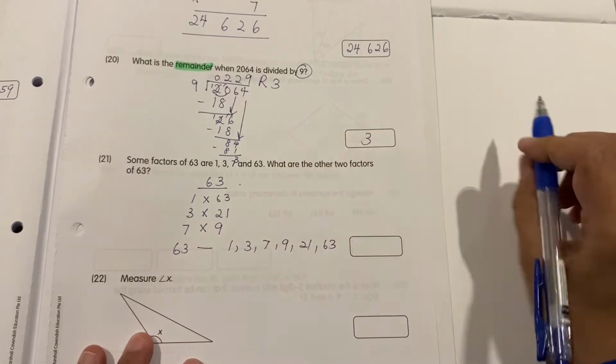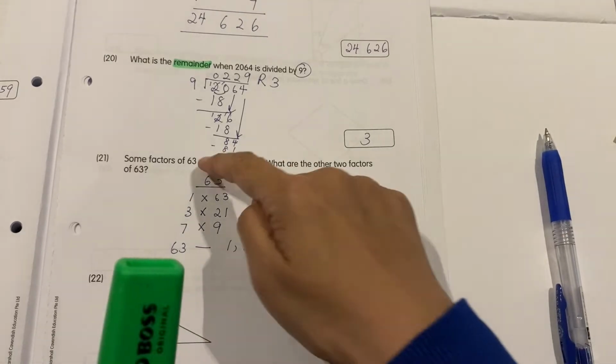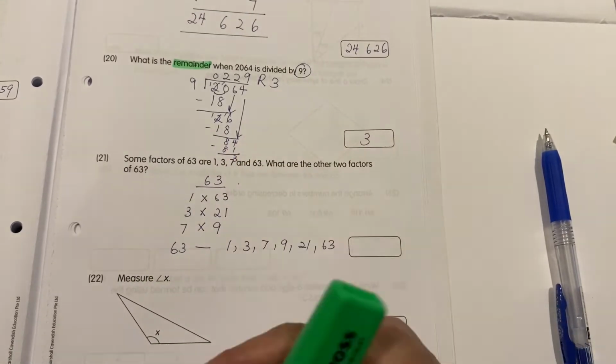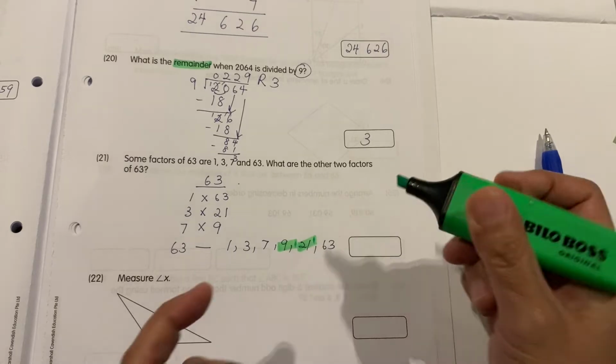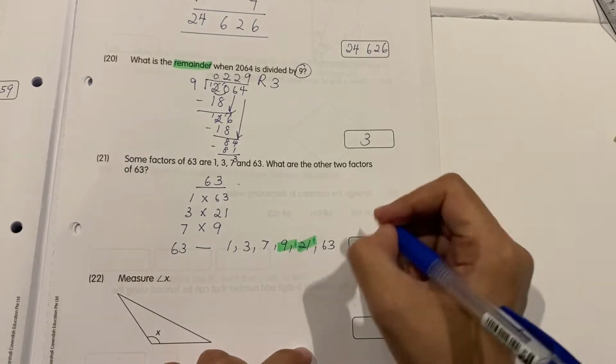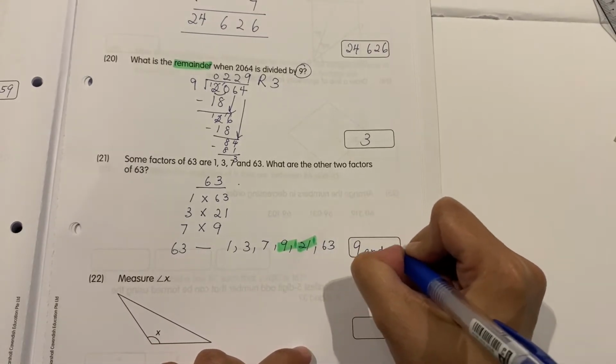Now, what is the missing number? 1, 3, 7. 9 is missing, 21 is missing. So your answer is just 9 and 21.